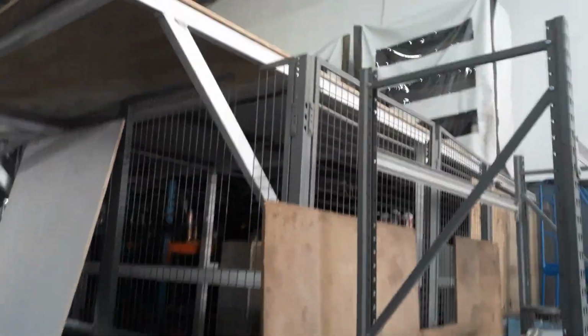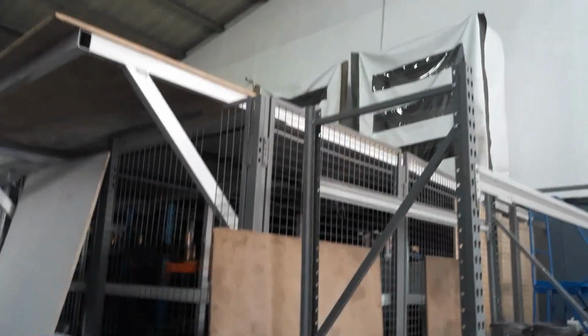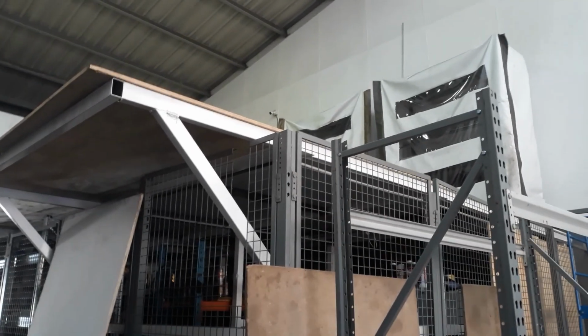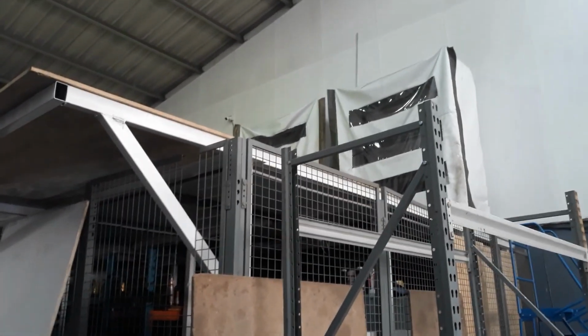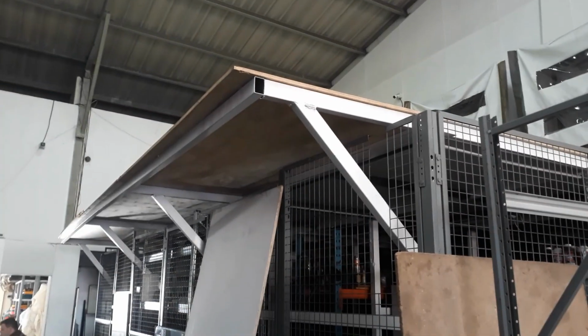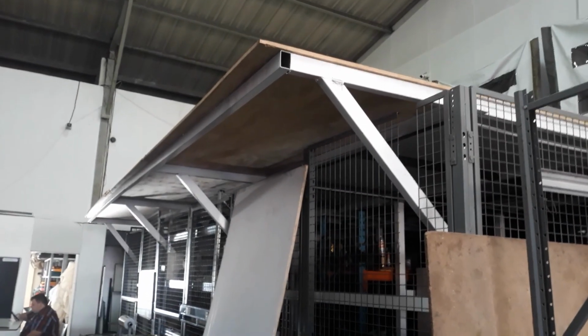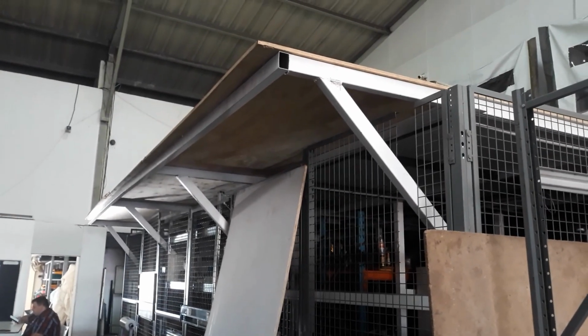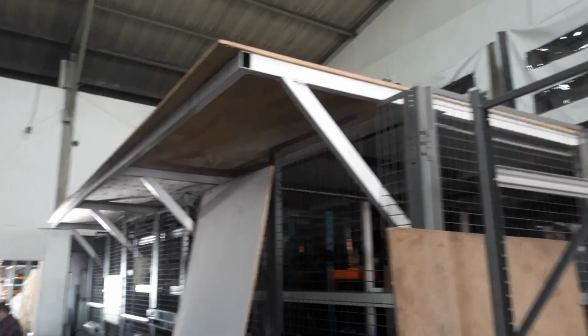If we walk out, you will see that it's quite a huge floor, and then on top of it they just put on a plank, and you will see that there are storage facilities at the top. Now they've got a ladder that they use to climb up there to then get what they need.